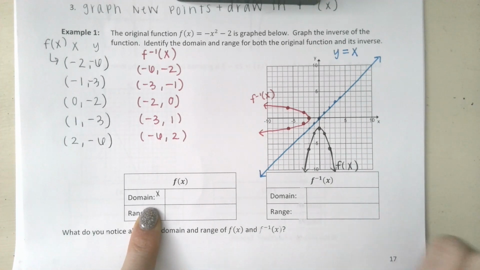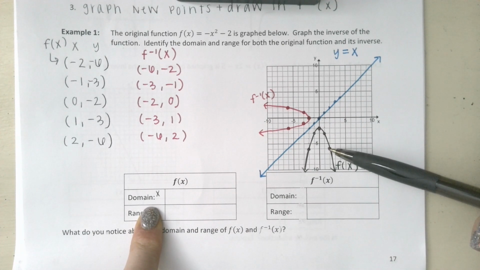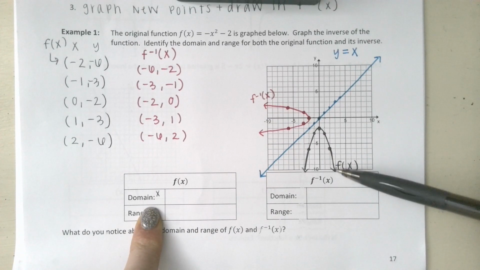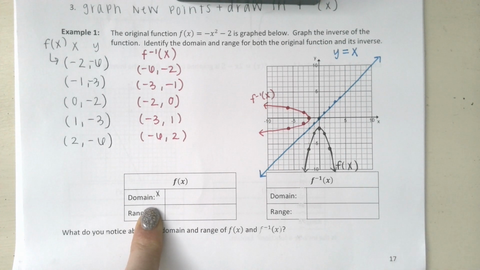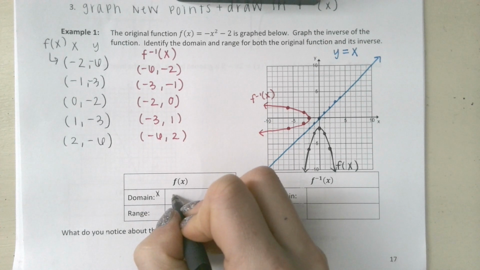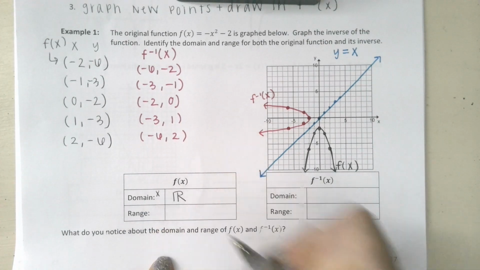There's no stopping point as we go to the left. The same is true as we go to the right-hand side. It looks like it's stopping at 3, but it's really not. It's just going to keep going out, gradually getting wider and wider. So there's no restriction on going to the left or to the right. So my domain is all real numbers.